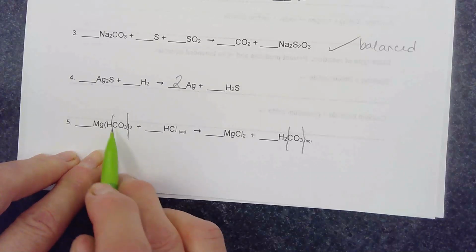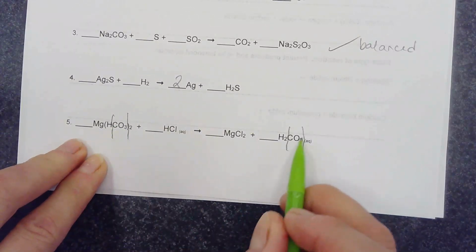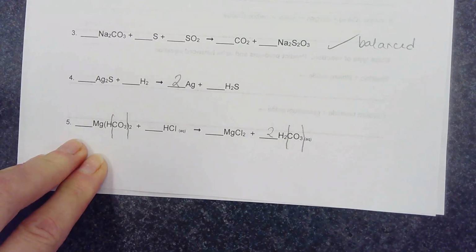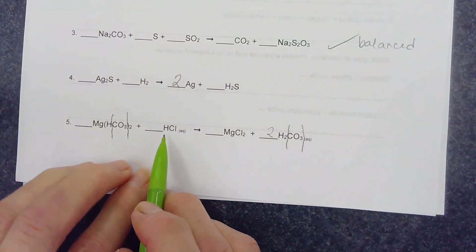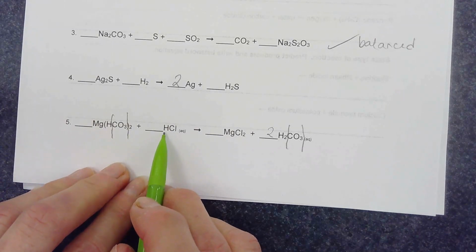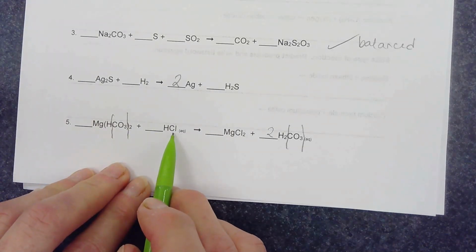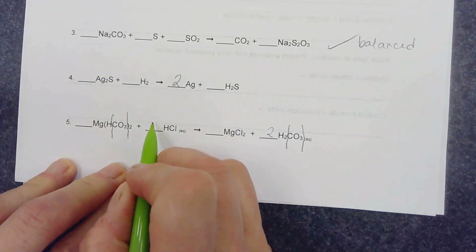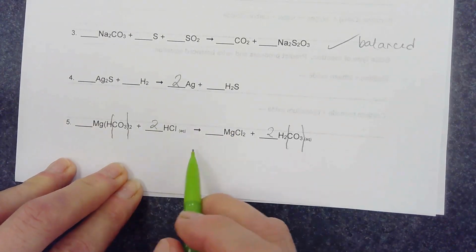Carbonates, how many? 2 carbonates here. So is that an easy fix? Okay. Now, we're skipping hydrogen for a minute. Chlorine. How many chlorines do you have on the left? 1. How many do you have here? So let's put a 2 here and get those chlorines balanced.